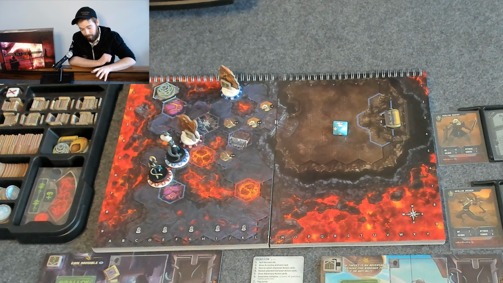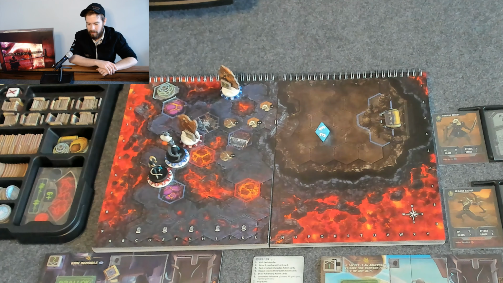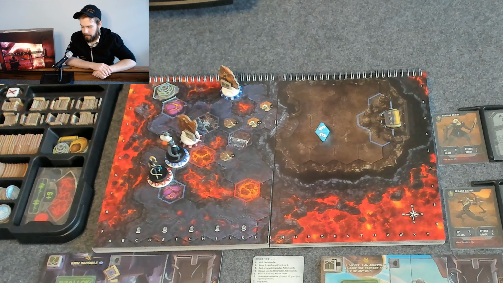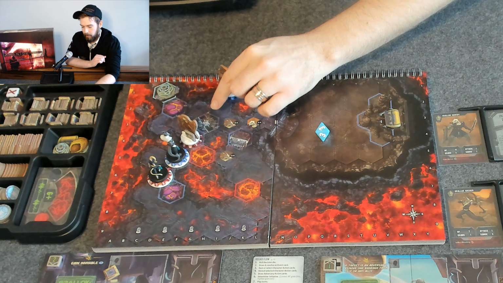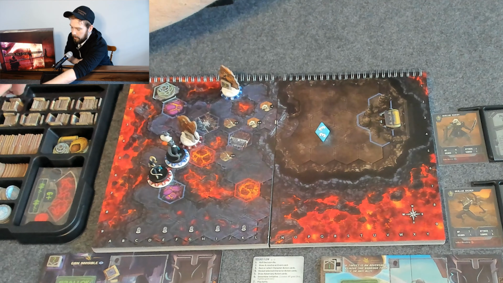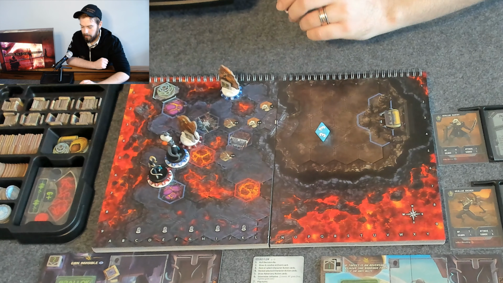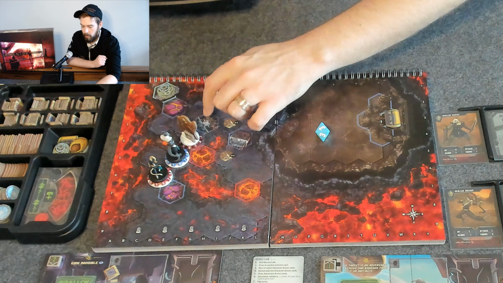Now it fumbled, so it misses entirely, but we'll re-roll that for the purpose of this demonstration. So this time we rolled a 3. Now because this is going through multiple figures and objects on the way to its target, it will need to roll an accuracy die for each object or figure intersecting the line of sight, starting with the one closest to the attacker.